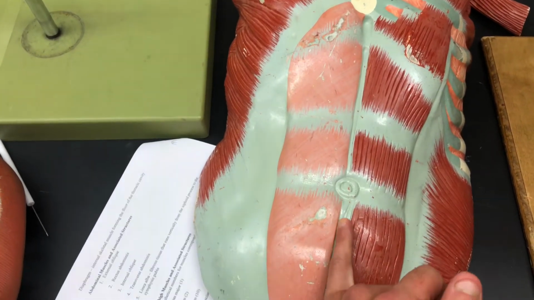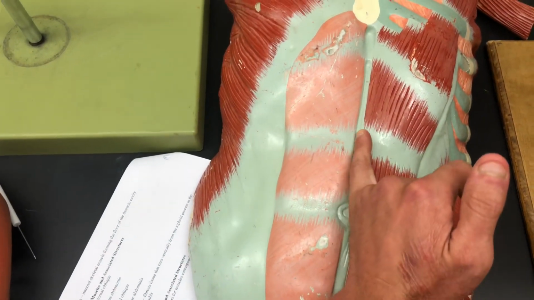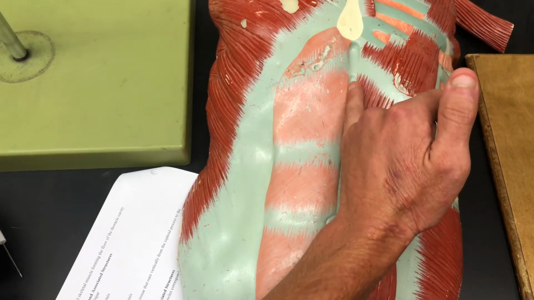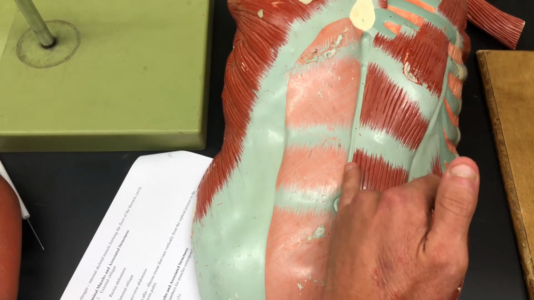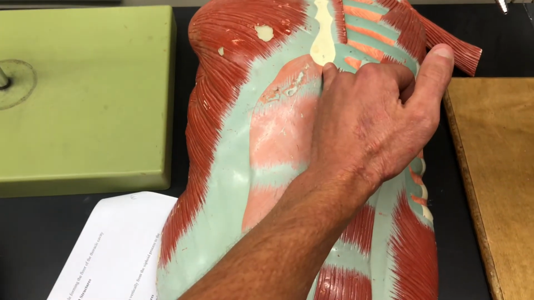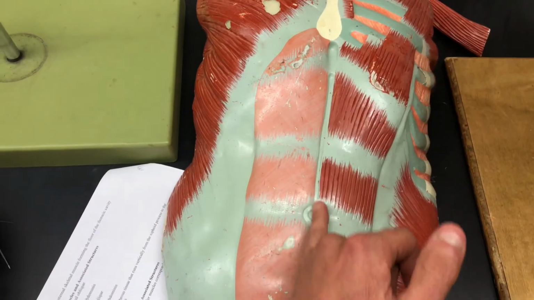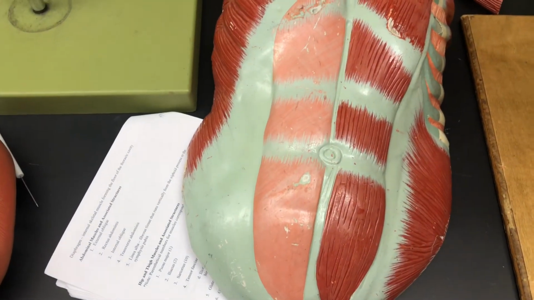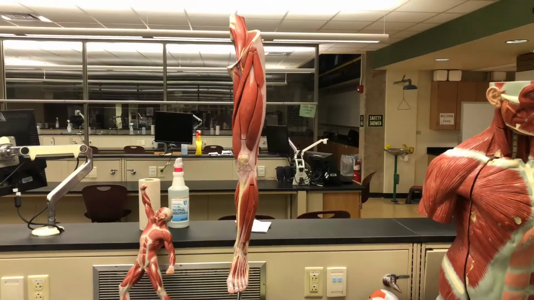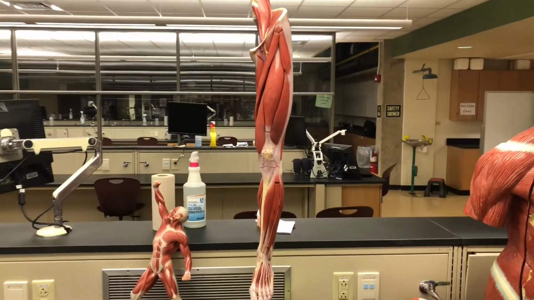And we see one midline here, and this is called our linea alba. It's a fibrous tissue that runs vertically from the xiphoid process of the sternum all the way down to the pubic symphysis. Let's move into the hip, thigh, and lower leg muscles.